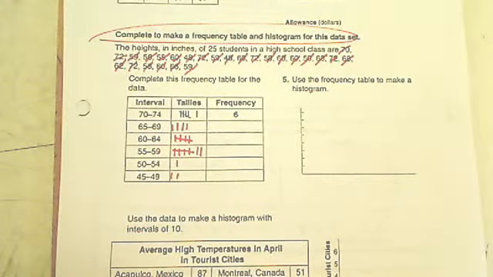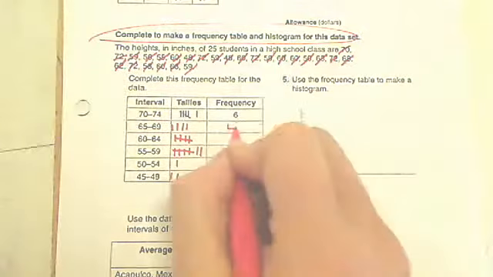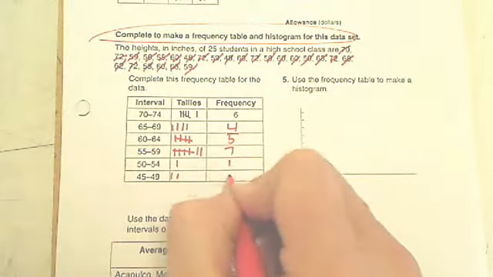Yes, so confusing. Now, I hope you got the same answers I did. Did you get 4? Yeah. 4, 4, 5, 7, 1. Excellent.